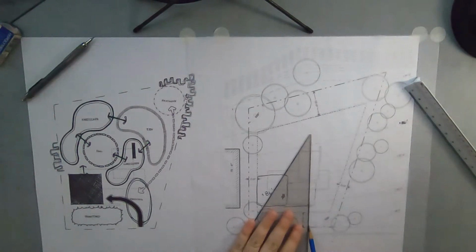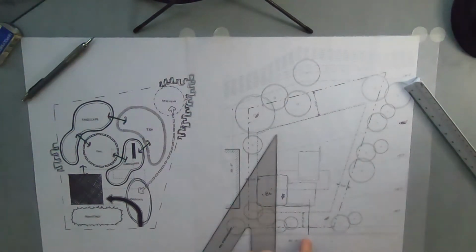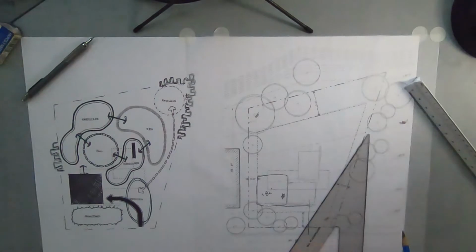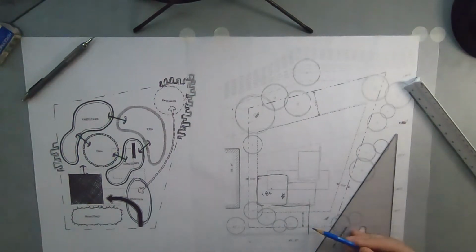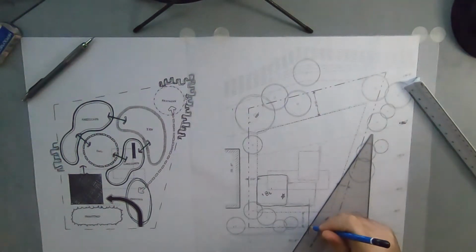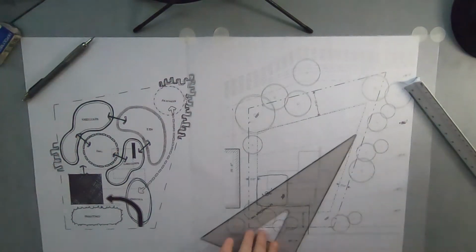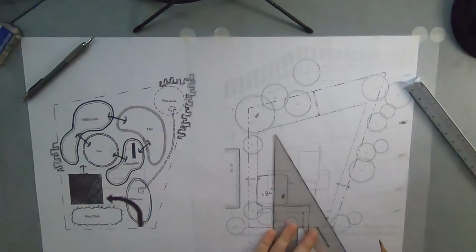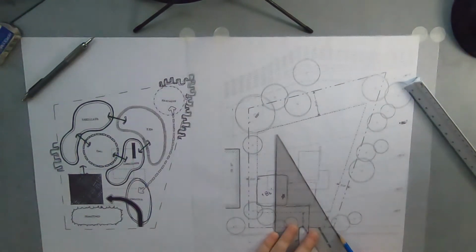Now something I want to do with this is actually bring it all the way down to the street curb. And right when it hits the sidewalk, you can expand it outward using your 30-degree triangle. That will just allow people to understand that you have a curb cut that occurs there.